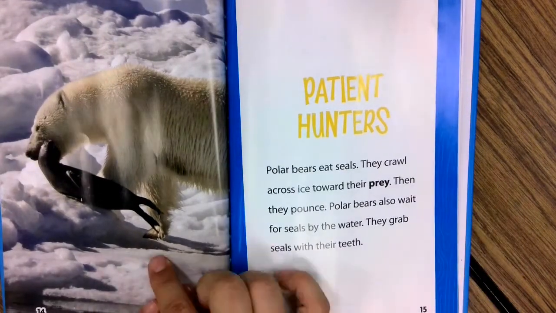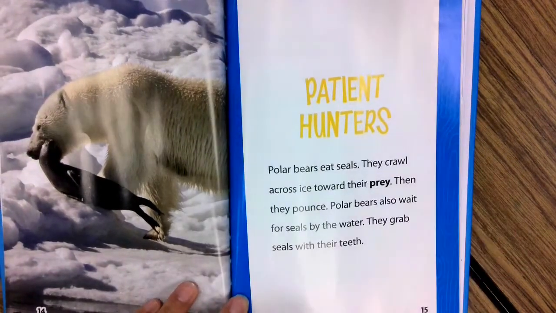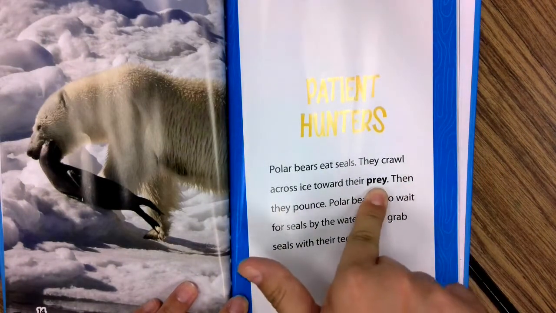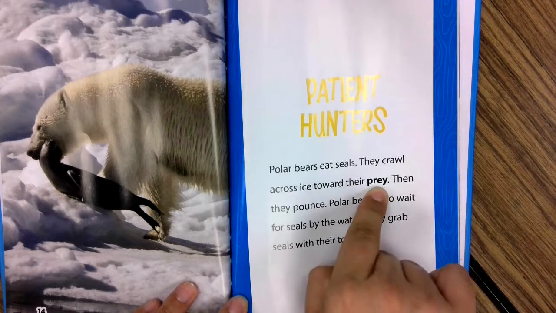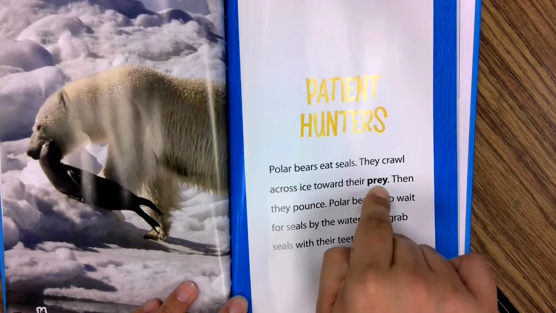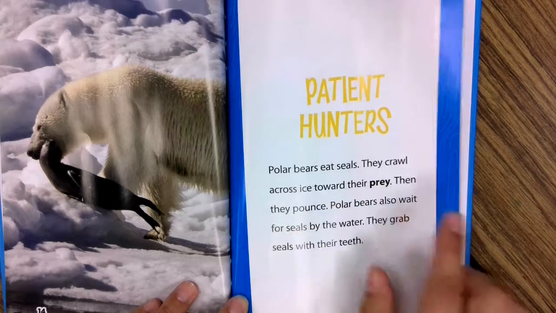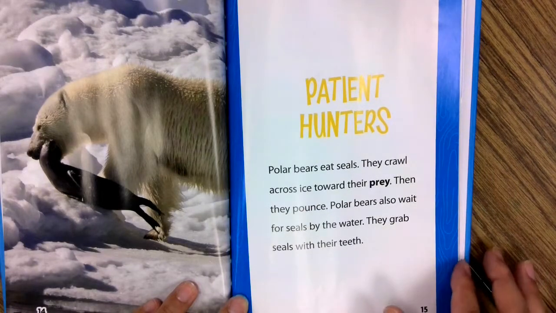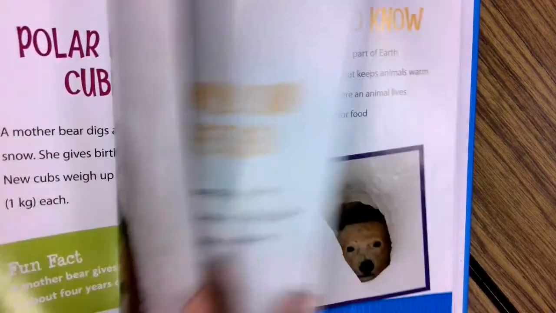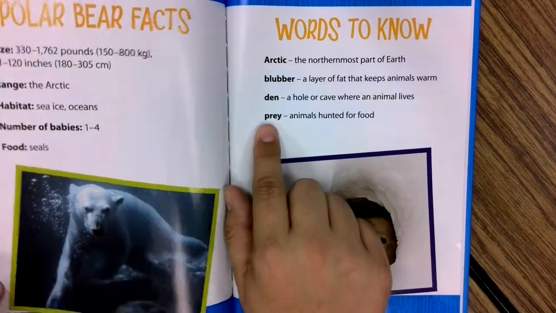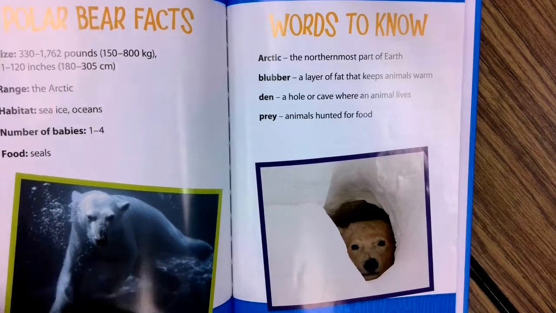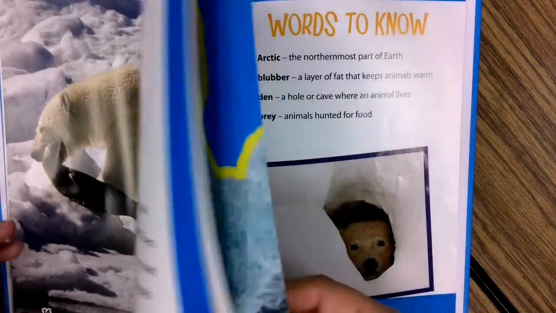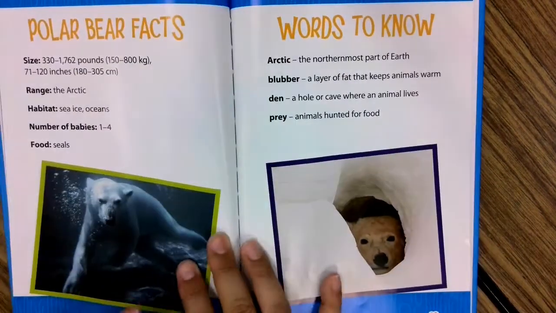Okay, here's another one with a photograph and a subtitle or a heading. Go ahead and write down this word on your paper, pause the video, and find the definition. Okay, if you went to the glossary again, when you found the word prey, you would know that it meant animals hunted for food. Nice job.